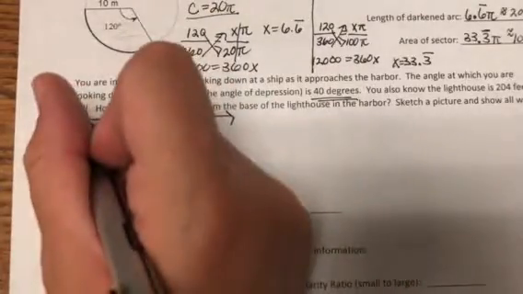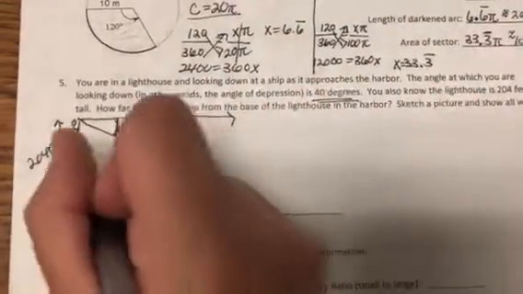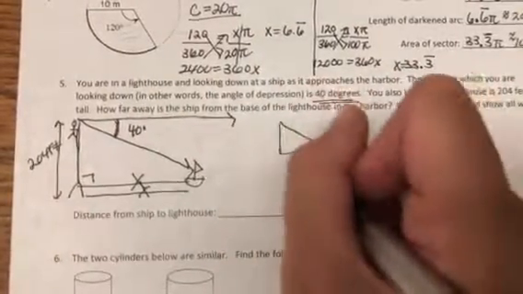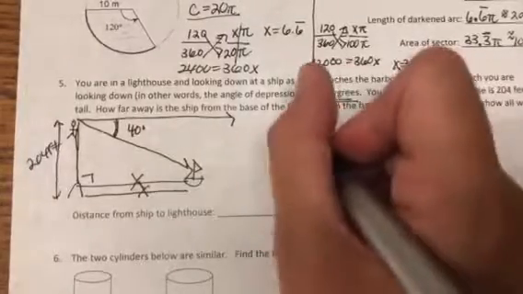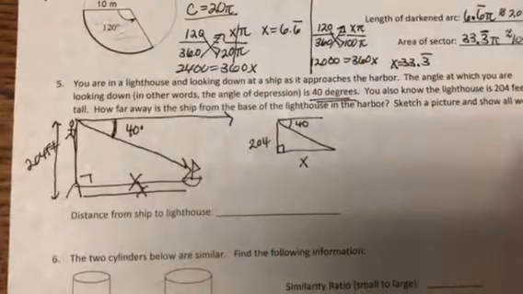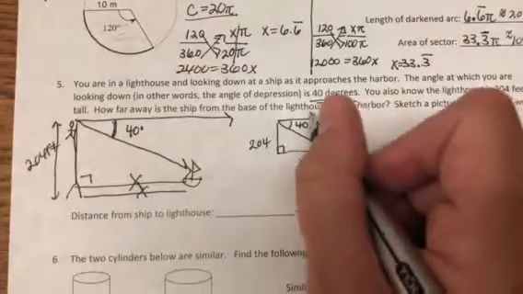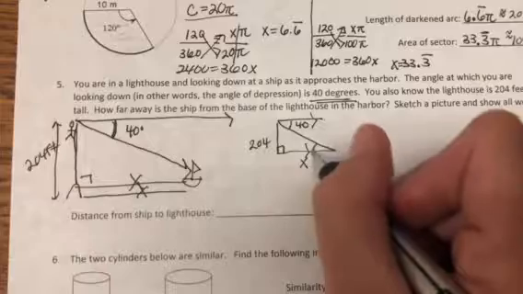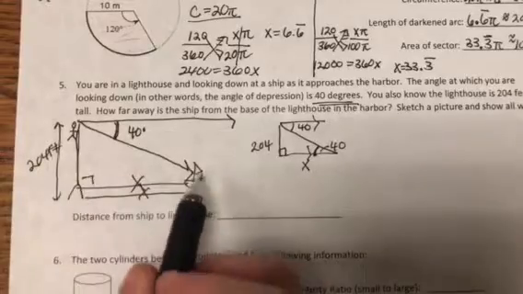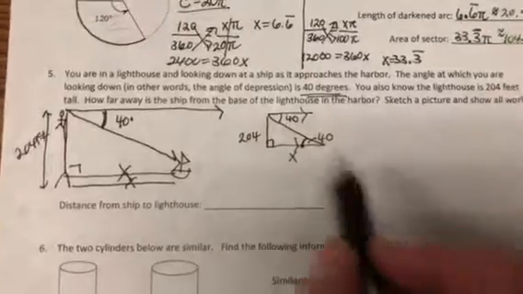I know my drawing's not very good, but this is a right triangle problem. I'm going to just re-sketch my right triangle. So again, I'm looking for this distance. I know this is 40, and I know that's 204 feet. And so remember, if I need the angle in my triangle, these are always parallel, so this is your 40-degree angle. If someone on the ship is looking up at you, they're going to look at you at the angle of elevation that matches your angle of depression. So that's your 40 degrees.